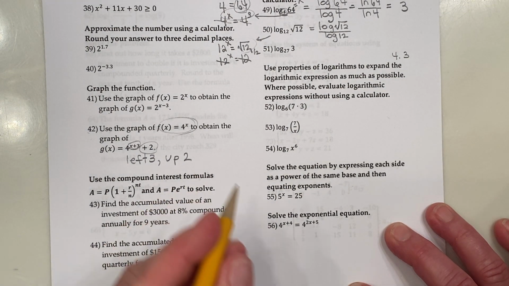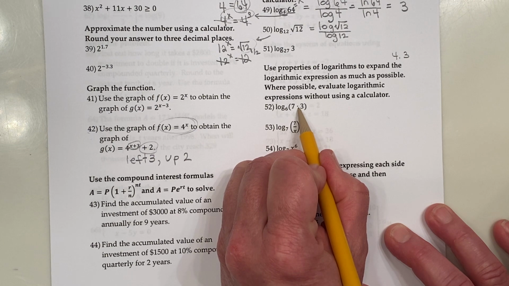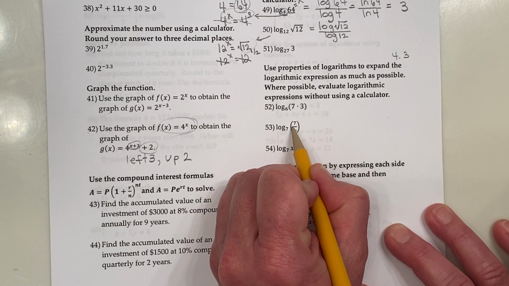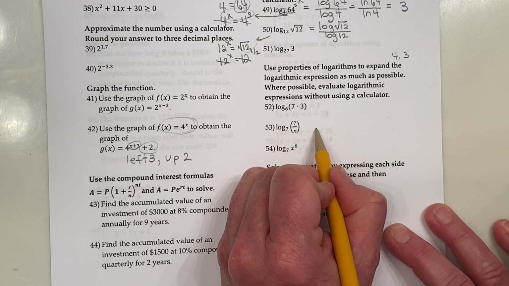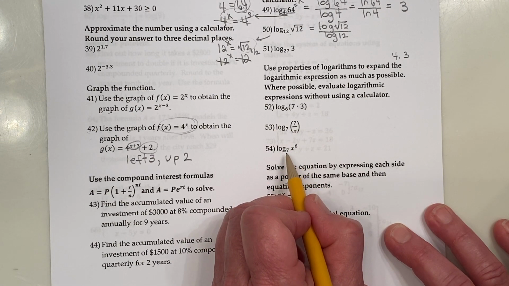All right, properties. We had product to sum. So we definitely have a product here. We did quotient to difference, pardon me. Quotient means a fraction to subtraction, quotient to difference. And then here we had the power to factor property.